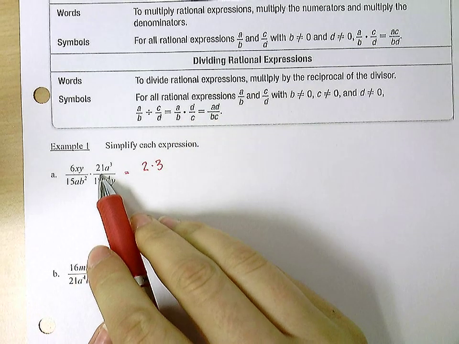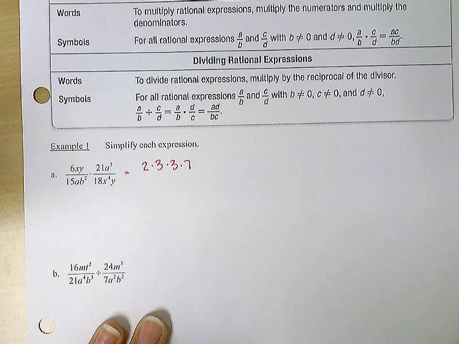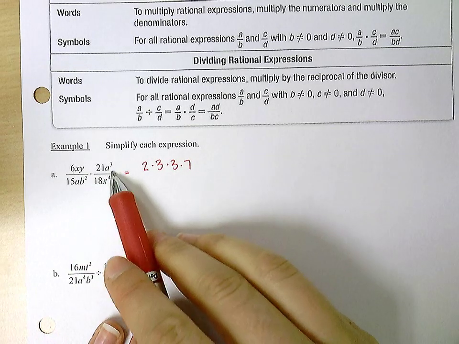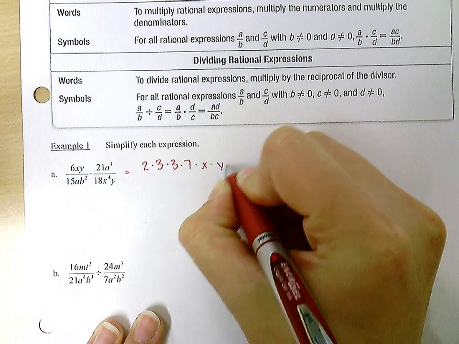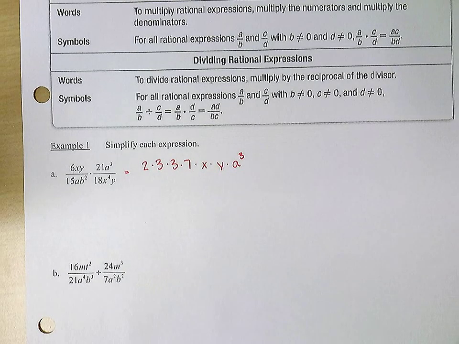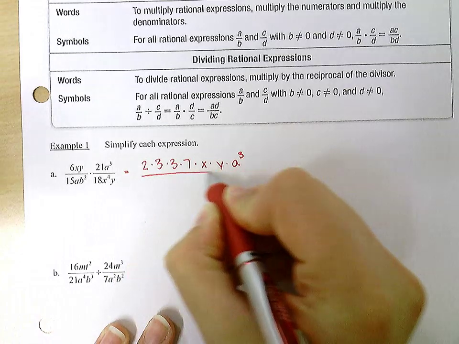And factors of 21 are 3 and 7. Okay, then I have x, y, and a cubed as well. So I'm just multiplying together everything in that numerator. And I just wrote down the factors of each of those numbers.